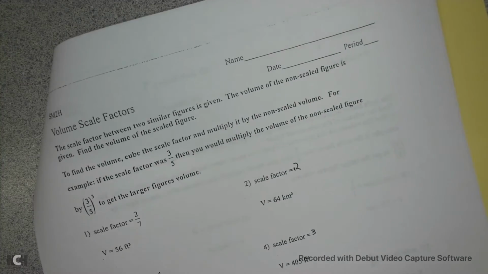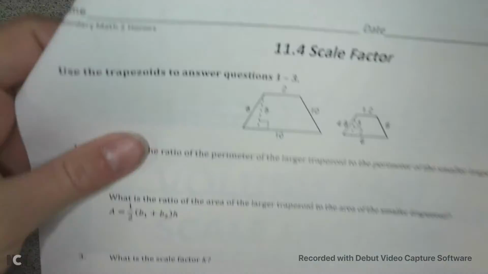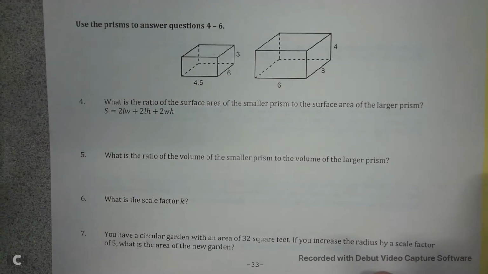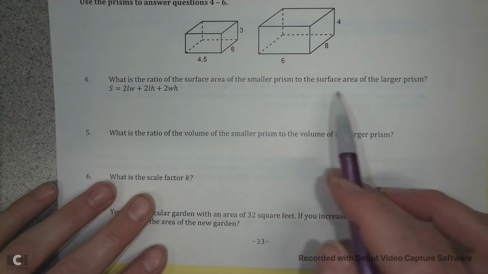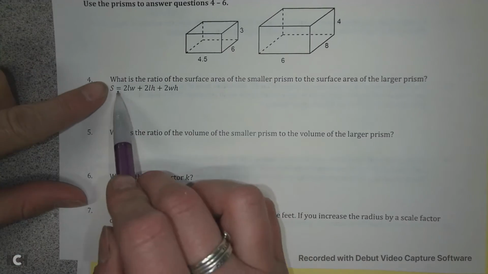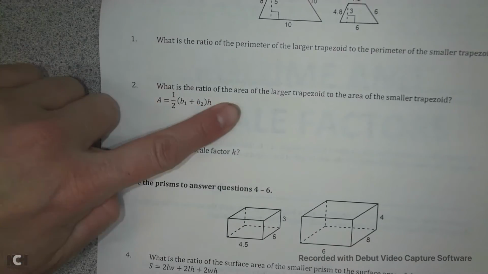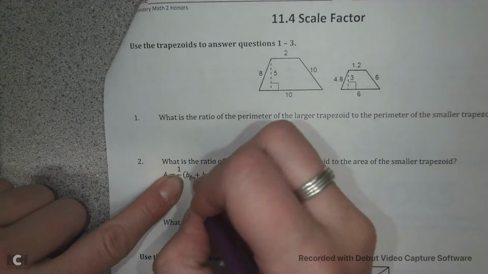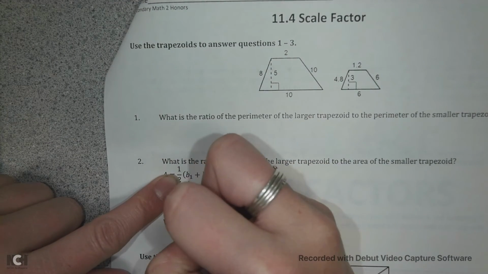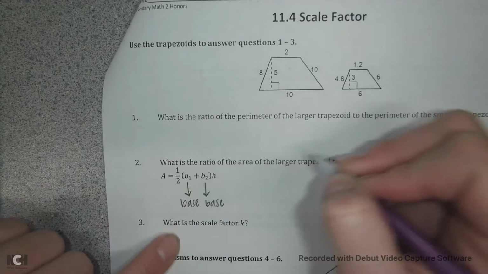Then, okay, so on your homework for today, the ratio of surface area of the smaller prism to the ratio of surface... Okay, so I've included the surface area ratio for you. Same thing with number 2. I've included the area formula for a trapezoid for you. So B1 is your base, and B2 is your other base, and then height.